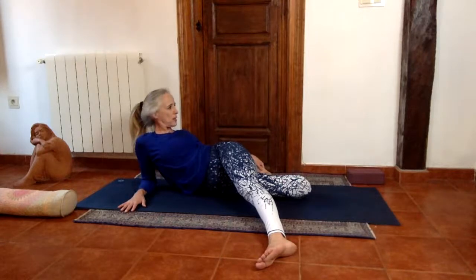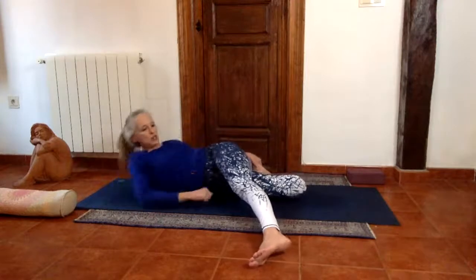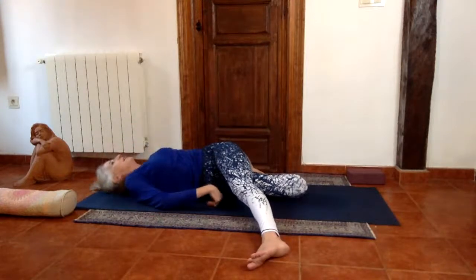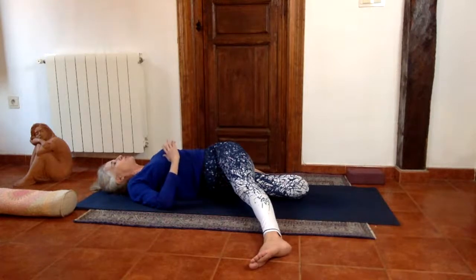And what I do is I try to twist round so your chest is facing upwards. And then if you'd like to go more into a back bend, simply shift yourself down and you have your torso facing upwards.